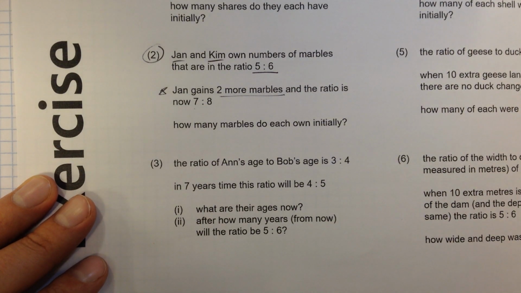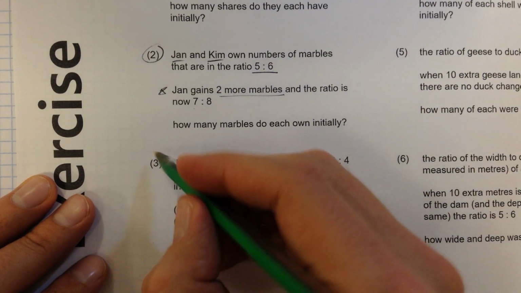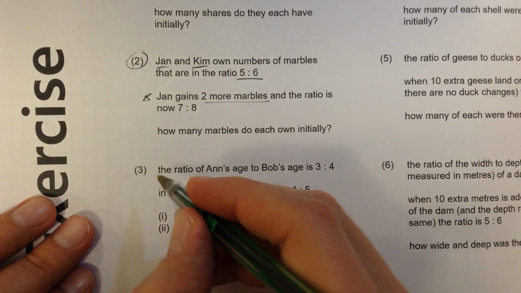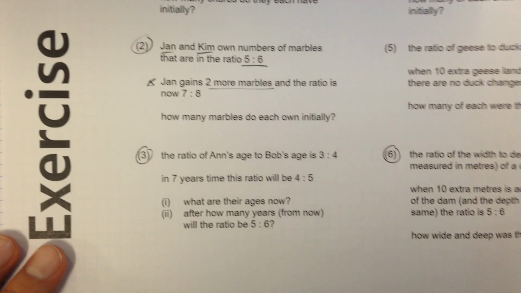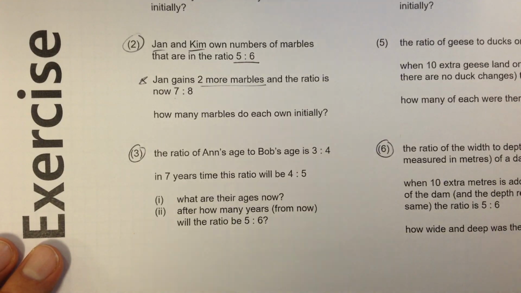I'm going to run through a few of these ratio problems. I think we're going to do two. I think the requests were 2, 3, and 6. So I'll go through those using the method we looked at in class.